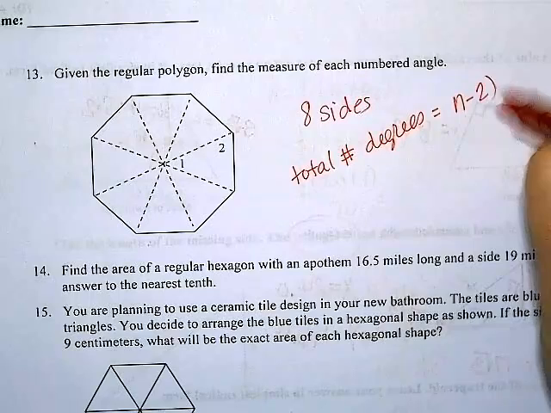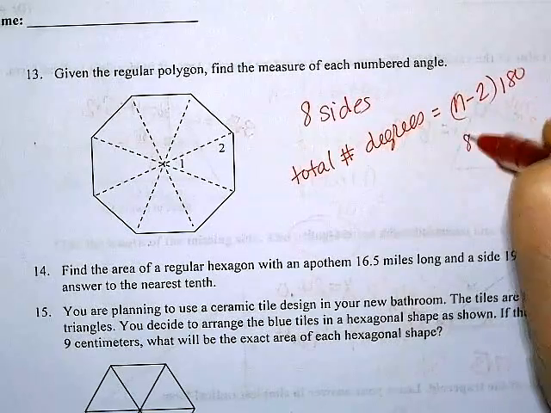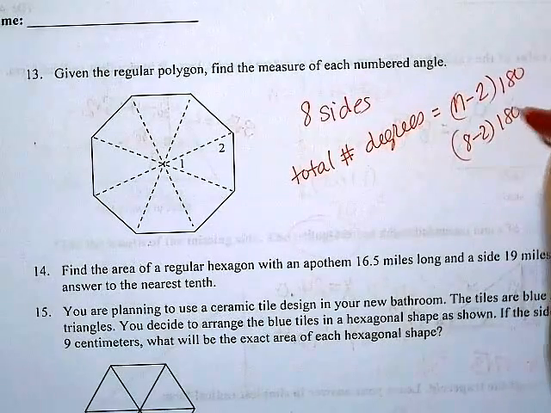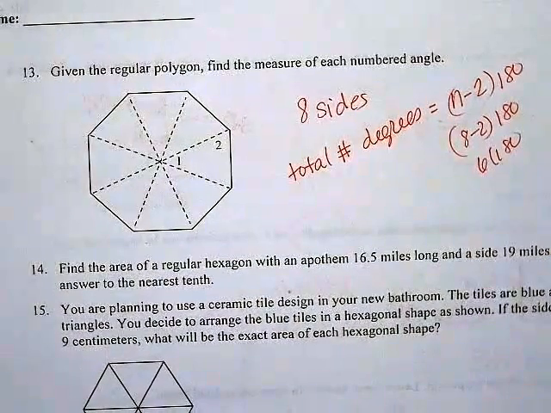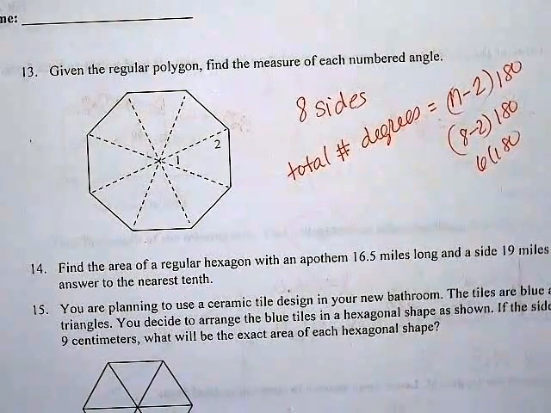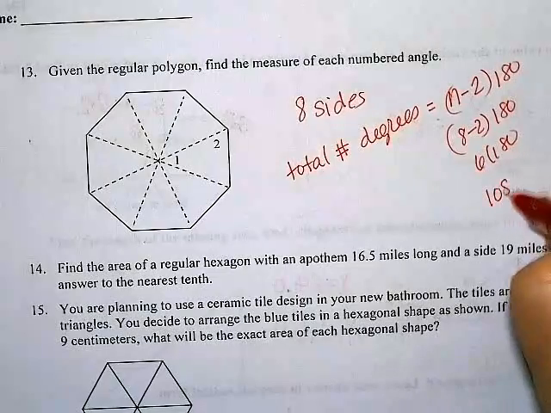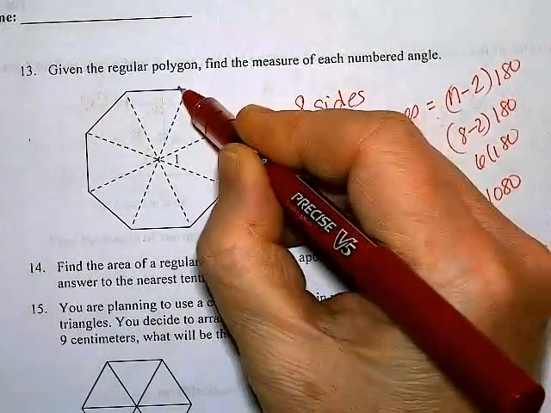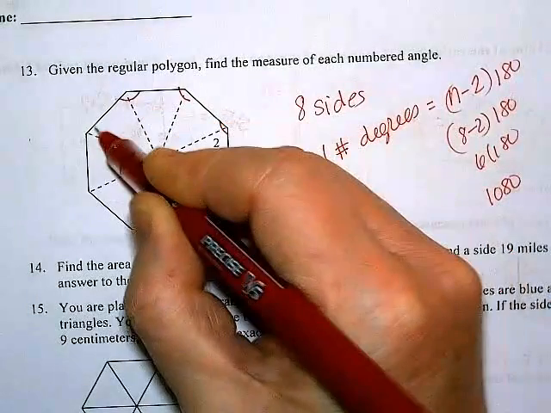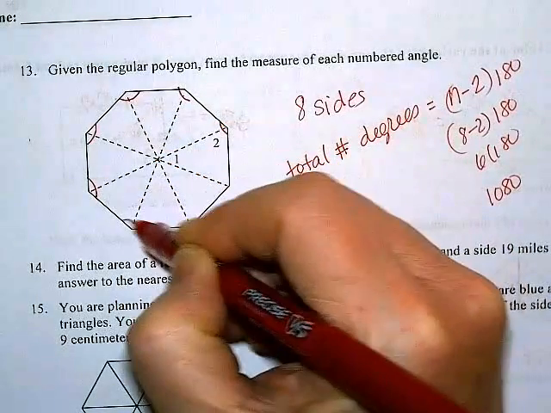N minus 2 times 180. 8 minus 2 times 180. 6 times 180 is what? 1080. Every single one of these angles, if you added them together, you would get 1080.